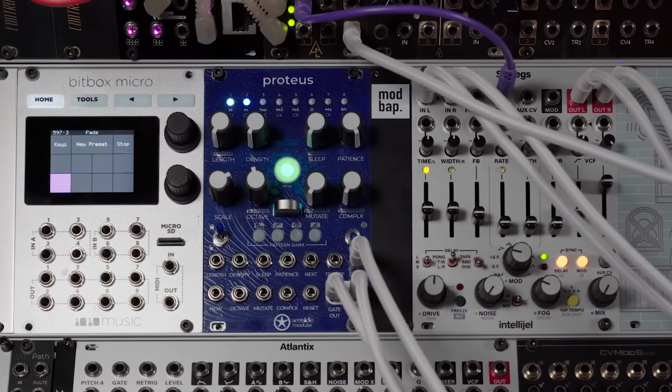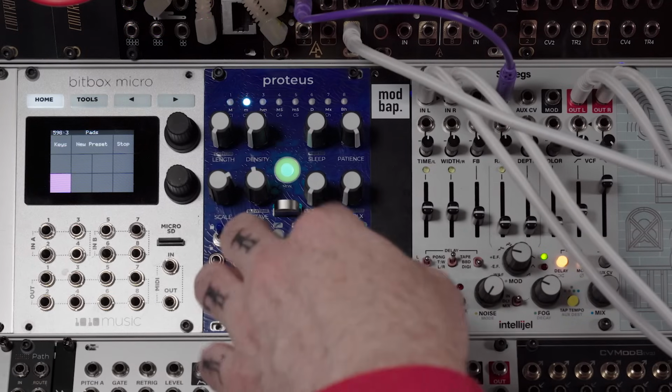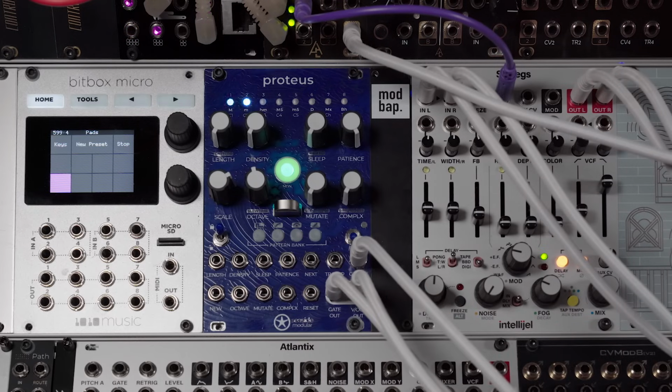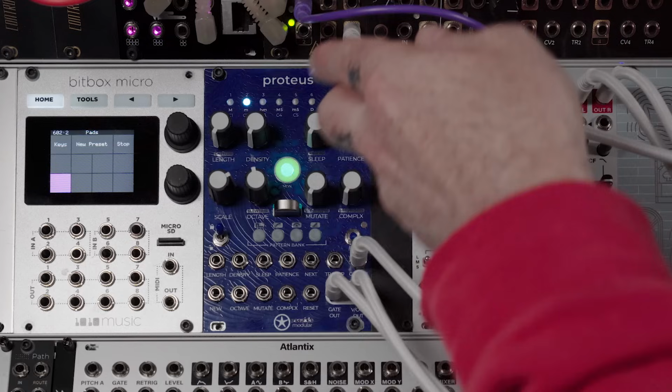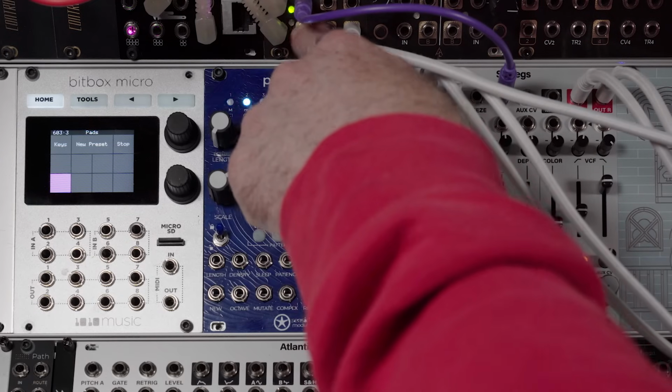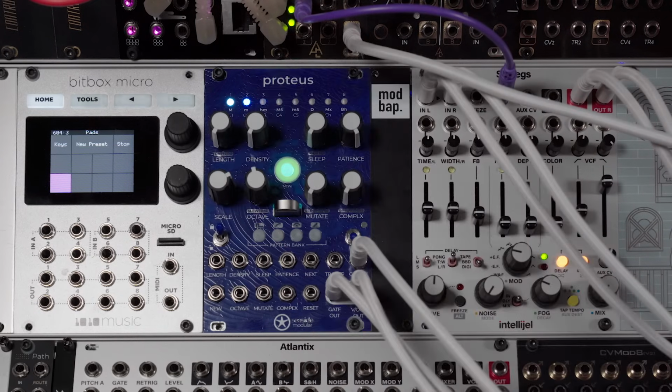So Proteus is getting a gate signal into the gate in right here, and that is being created by the Acid Rain Constellation. So I can change up that pattern whenever I want. It's this LED right here. Keep an eye on that LED while I change this up, and you're going to hear the pattern change. This thing doesn't really get a clock in, it gets a gate in, and that's how we tell it to move through the sequences that we're going to create.